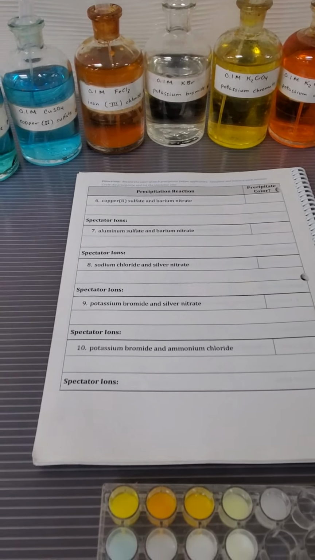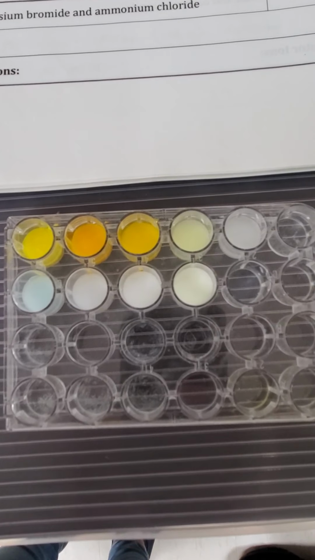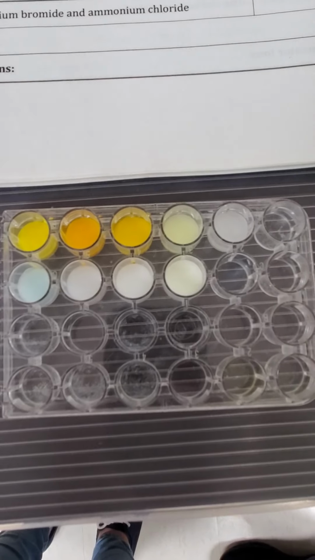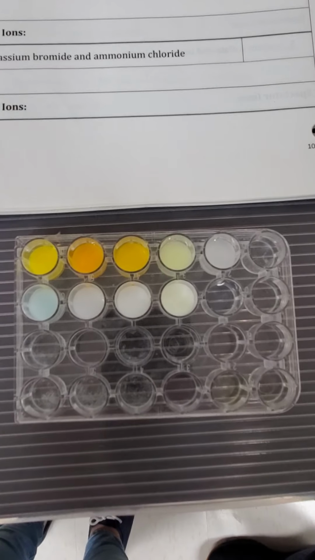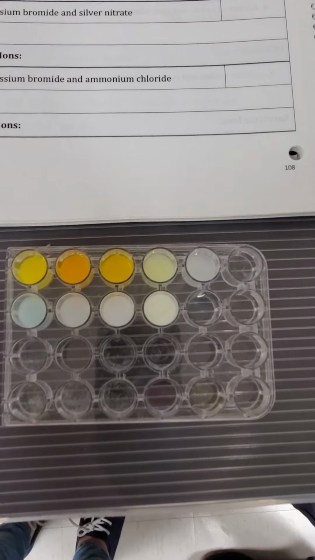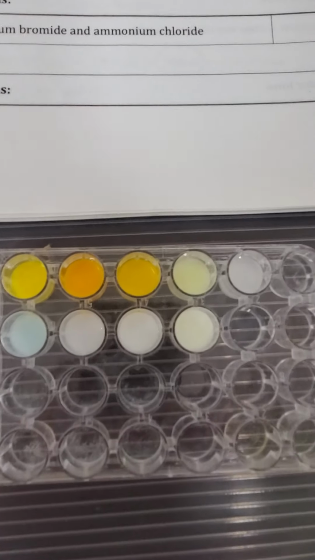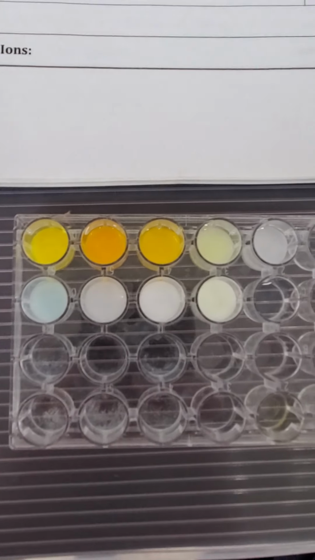And ammonium chloride. Two clear solutions. And notice nothing happens. So sometimes double replacement reactions don't work, and that's because everybody is a spectator here in number 10. So take a few minutes to record your observations, and then we'll move on to the next page.